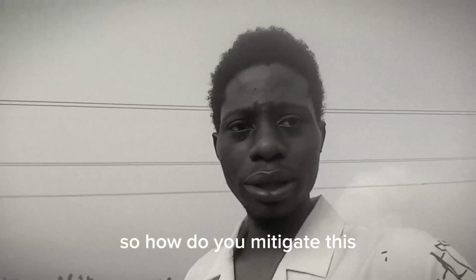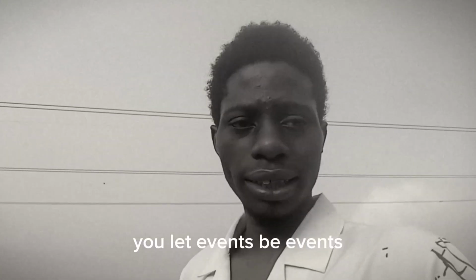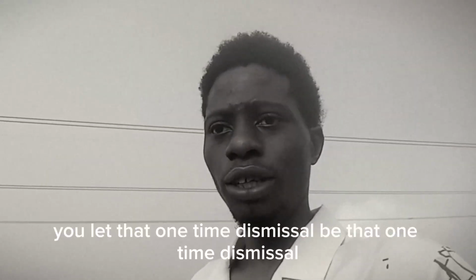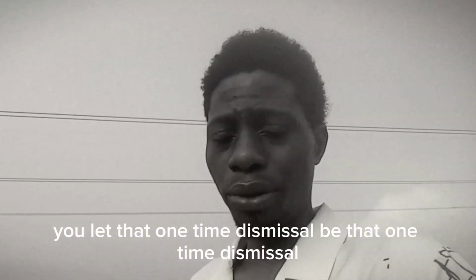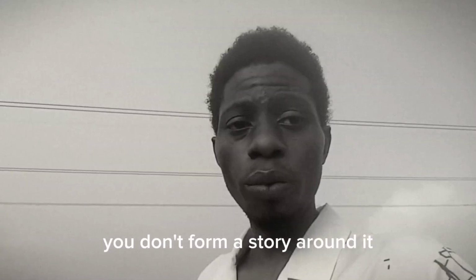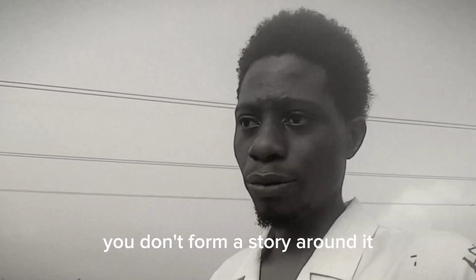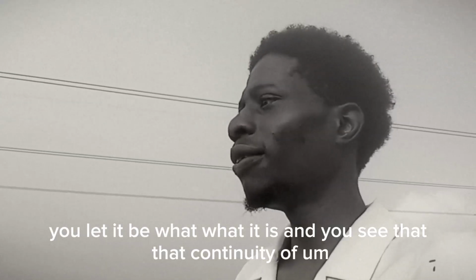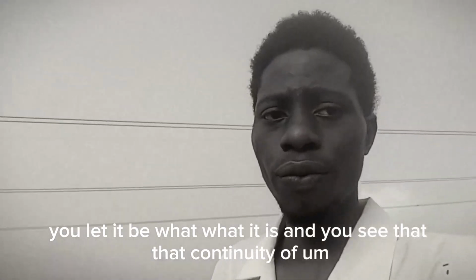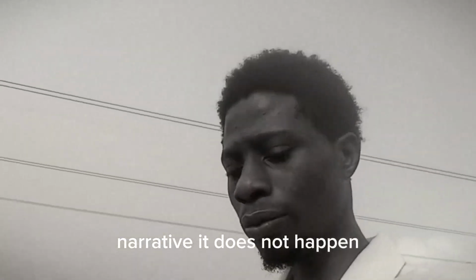So how do you mitigate this? You let events be events, right? You let that one time dismissal be that one time dismissal. You don't form a story around it. You let it be what it is, and you see that that continuity of narrative does not happen.